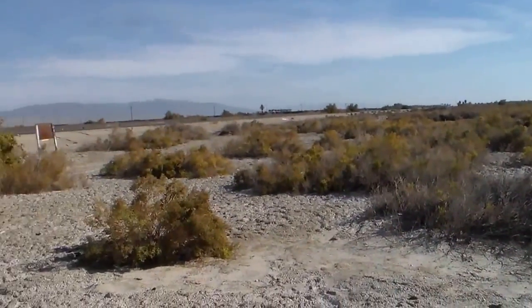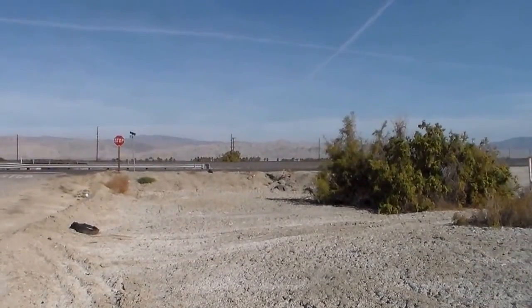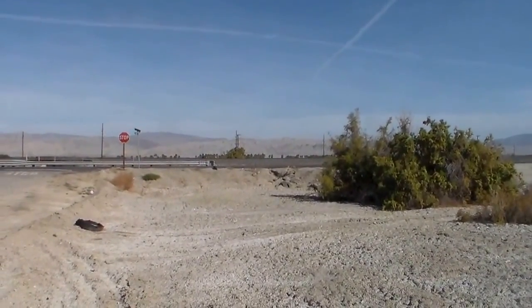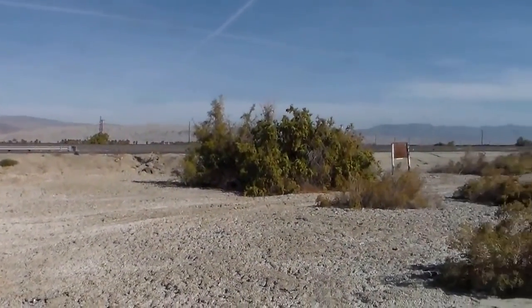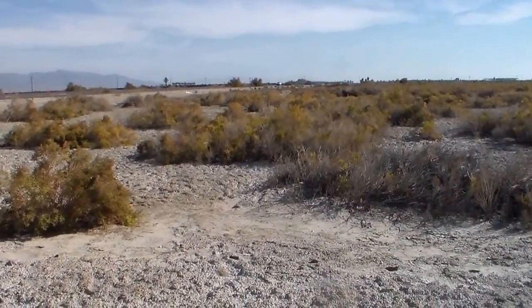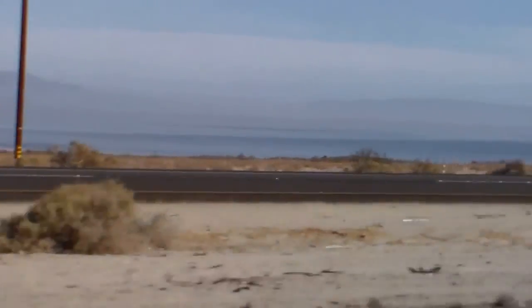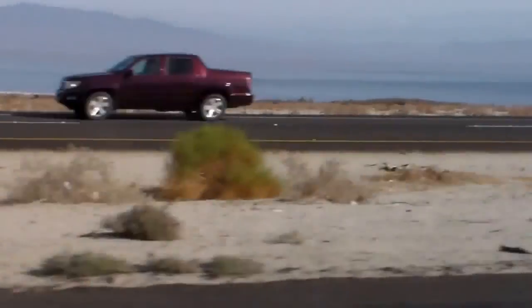And this is beyond the ranches. And there's the fault over there to the east. We're going to the west bank right now. There it is. Look at all the sand over here.